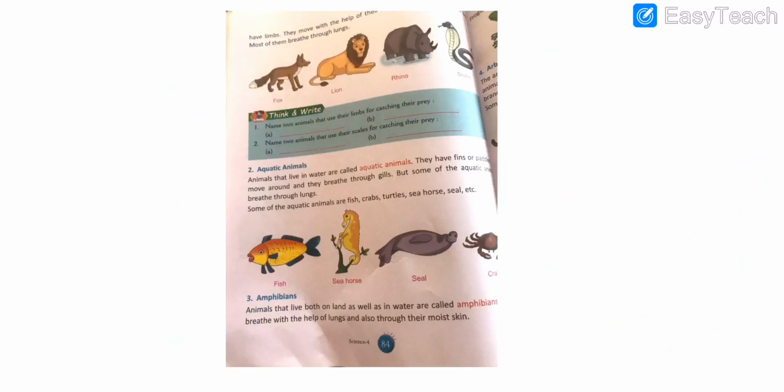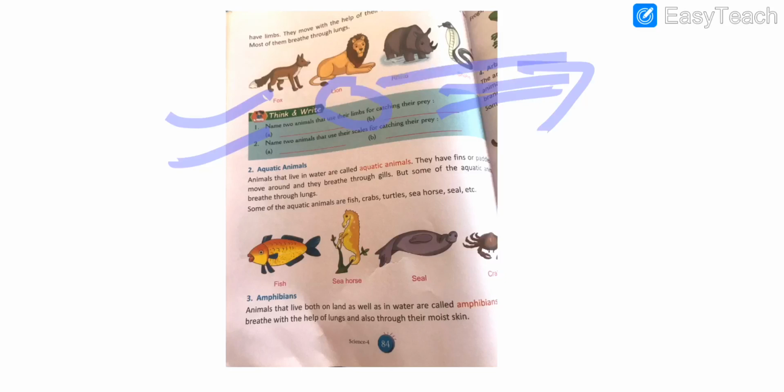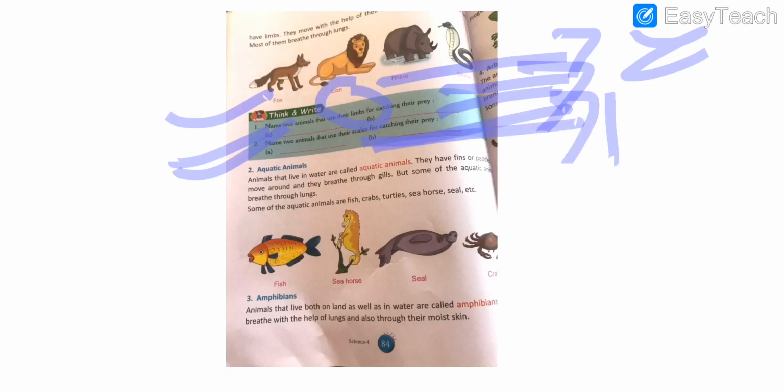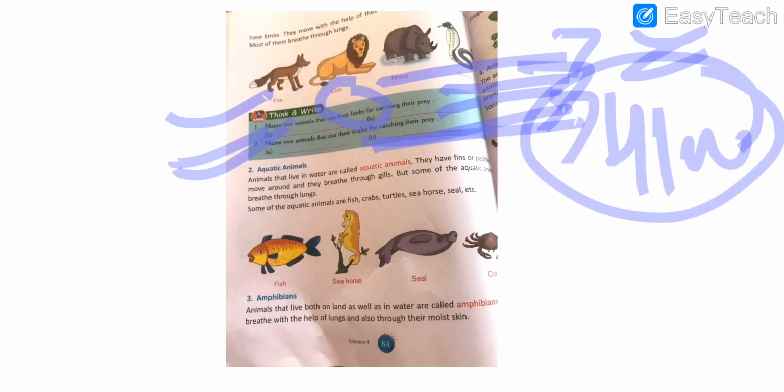Students, now in your book some questions have been asked. First, name two animals that use their limbs for catching their prey. You have to name two animals that are terrestrial and they use their limbs for catching the prey. You can answer this question, and also to answer the next question, that is name two animals that use their scales for catching the prey. This is your homework and you will answer these two questions.